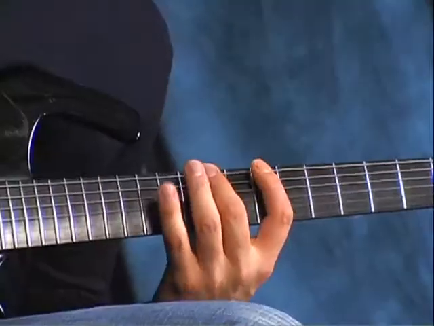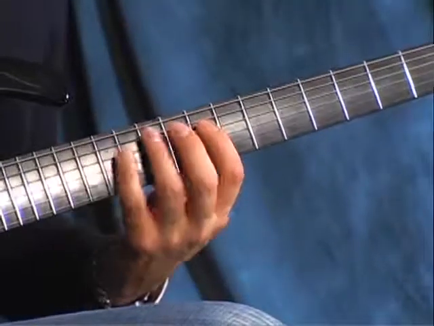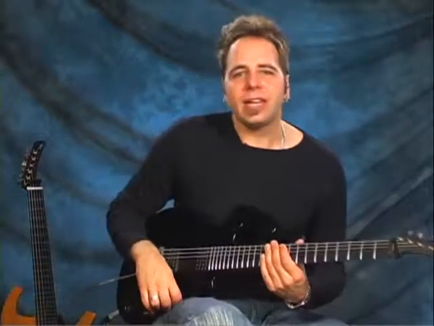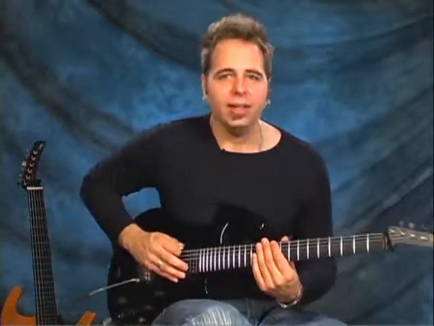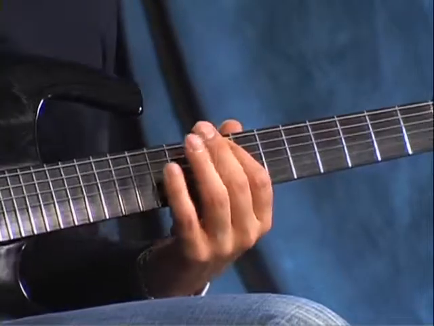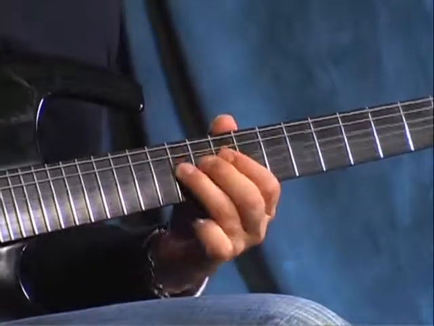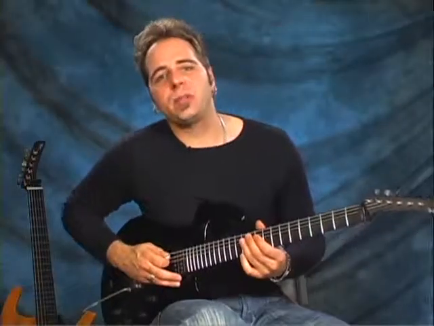Next we have C as a starting note, and our pattern will be 8, 10, 12, 8, 10, 12, and 8 and 10. Next we have D as a starting note. This is our key note, and our pattern will be 10, 12, 13, 10, 12, 13, and 10 and 12. This gives us the next pattern, which we'll call Aeolian.